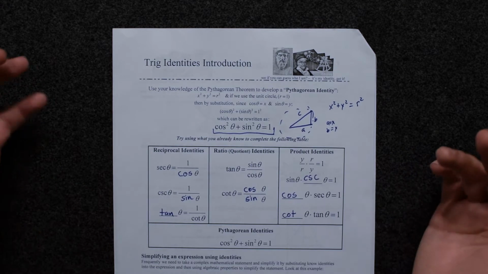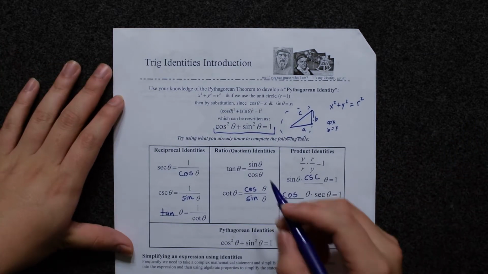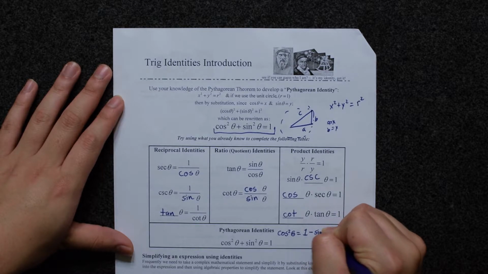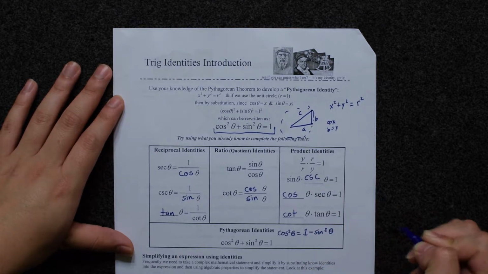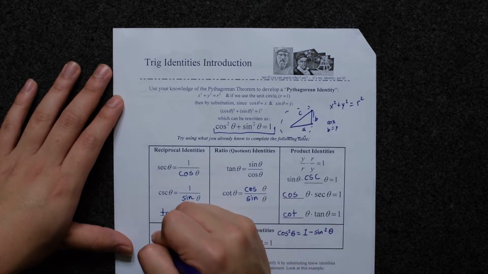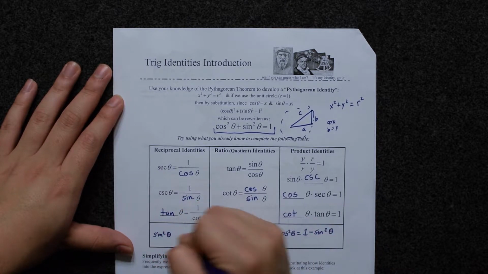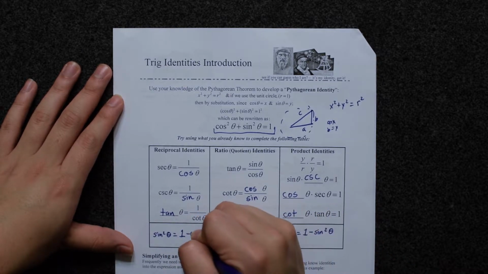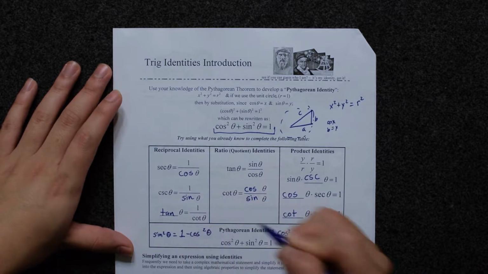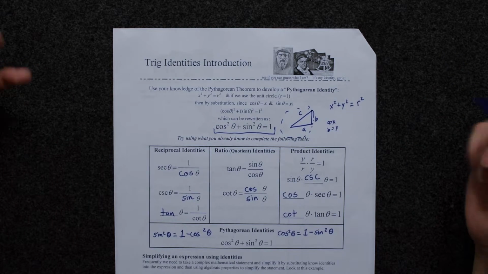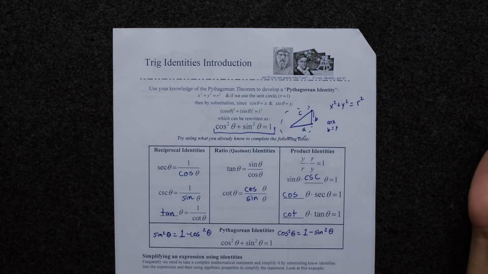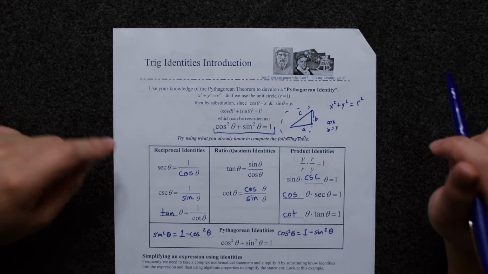And of course, there are various other identities that we can get from this. For example, I can say that cosine squared theta is equal to 1 minus sine squared theta. Similarly, I can say that sine squared theta is equal to 1 minus cosine squared theta. And there are various other variations that we can come up with through the Pythagorean identity. We're not going to go over every single one of those right now, but just keep that in mind.